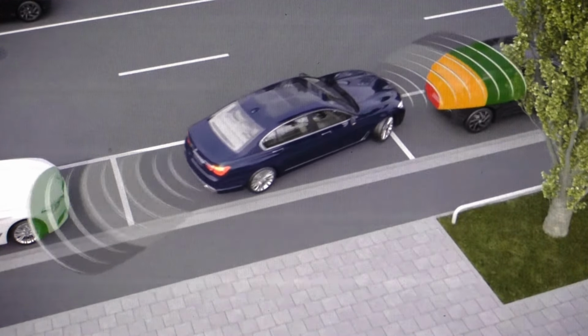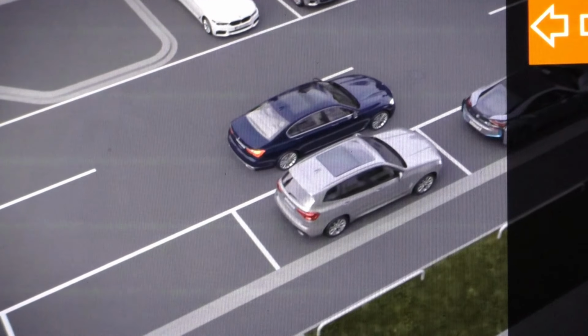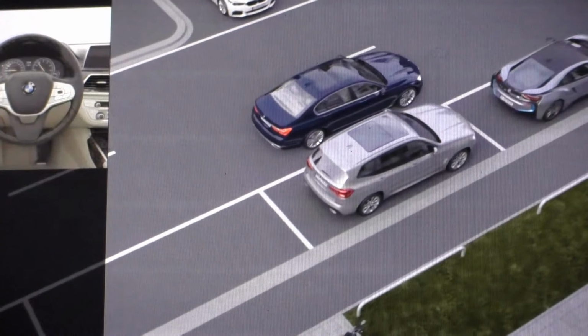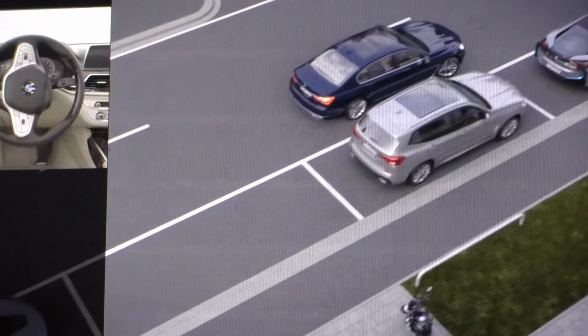When the automatic parking operation is started, the system takes over the steering wheel, accelerator, and brakes. It is still your responsibility to monitor the car's surroundings.